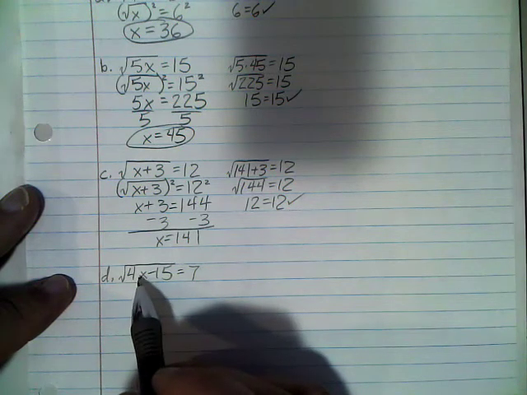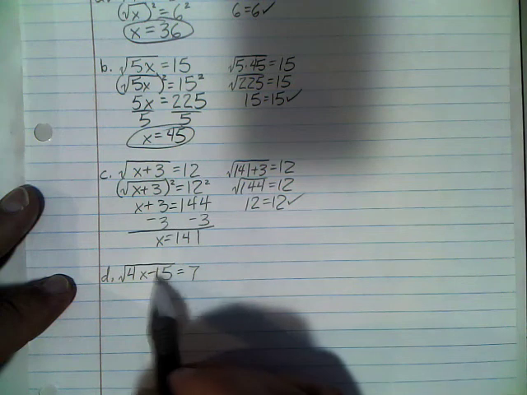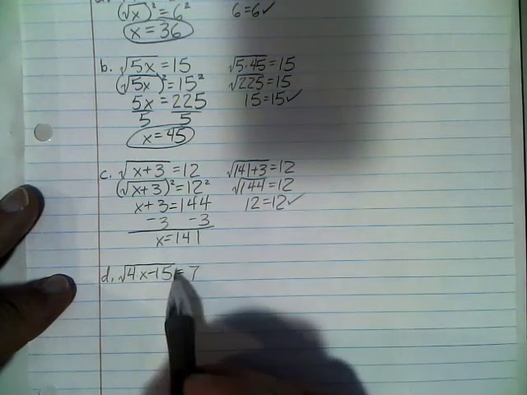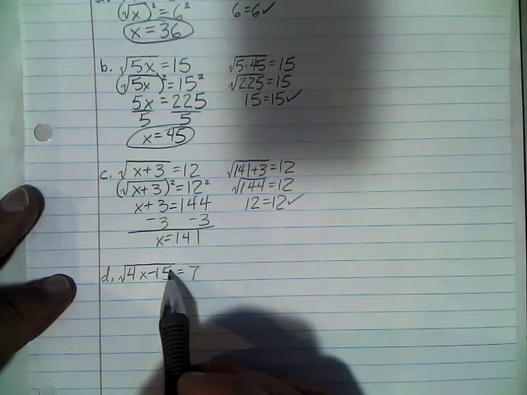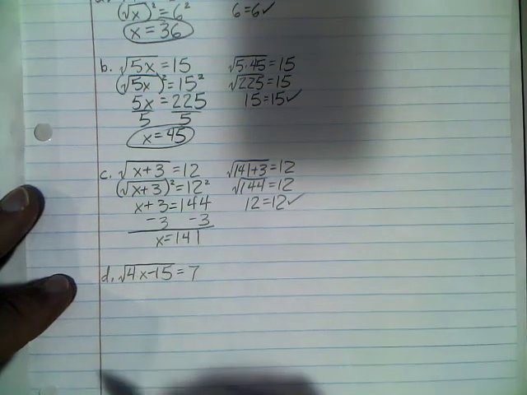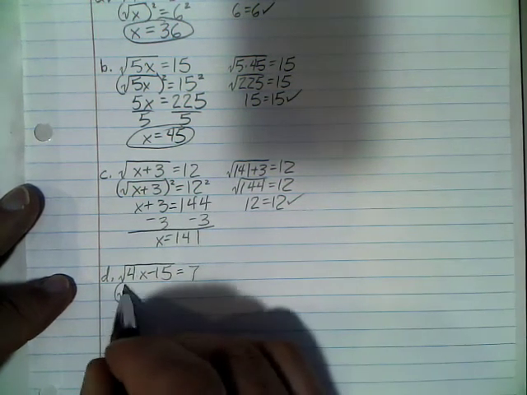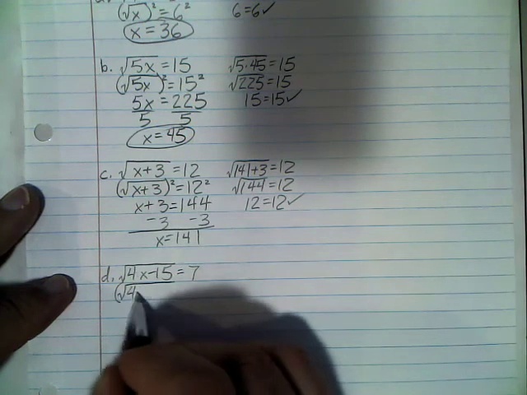After I had done the 4, I would have then subtracted 15. So then I'll take care of the 15, then the 4. And then once I had done 4 times x minus 15, the last thing I would have done in the order of operations is square root. So if we reverse that, then the first thing I'm going to take care of is the square root.